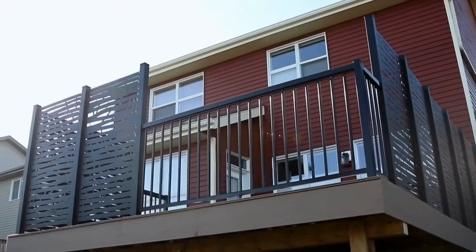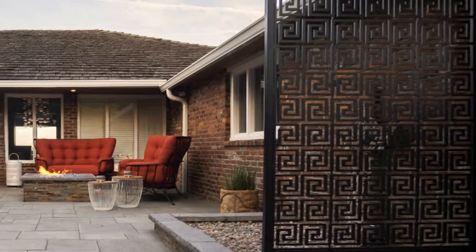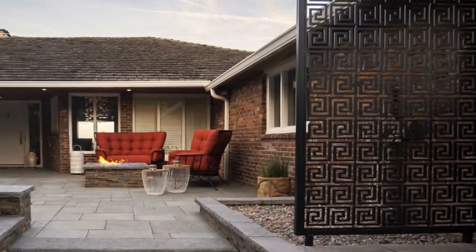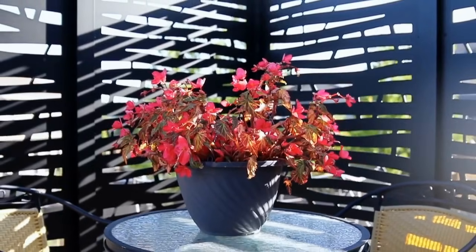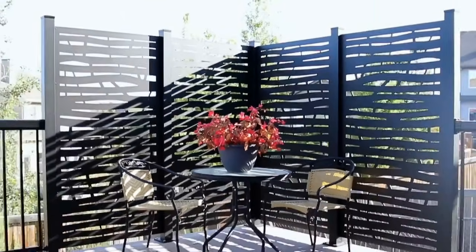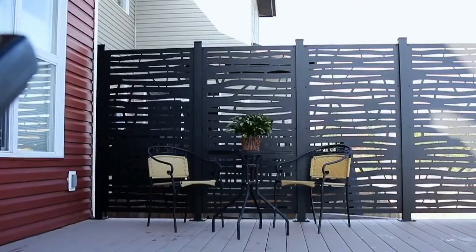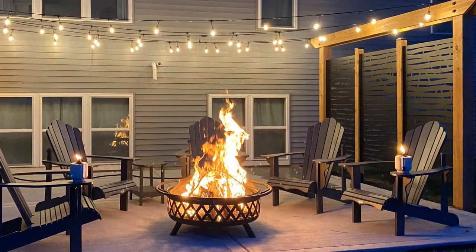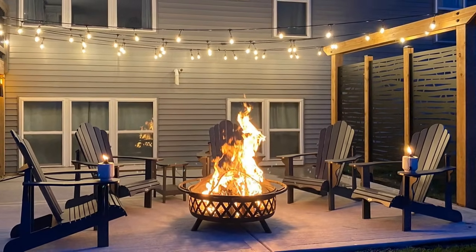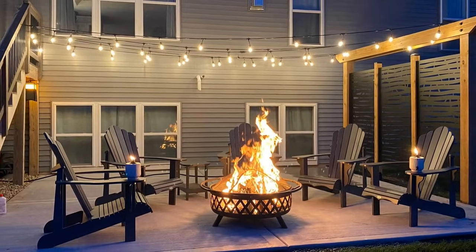Another privacy screen solution I want to talk about is metal privacy screens. Now these could be laser cut in many different shapes and sizes, and they can add a beautiful focal point for you to see not only while you're outside, but while you're inside the house looking outside.